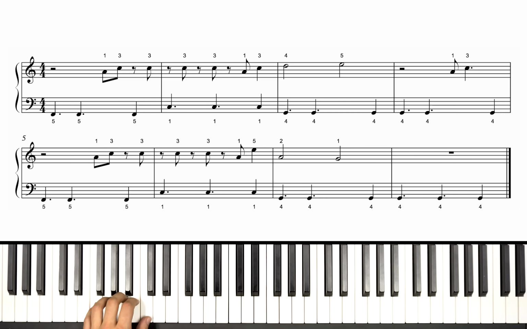1, 2, 1, 2, ready, go. And when we add the right hand melody, this should sound familiar. 1, 2, here we go.